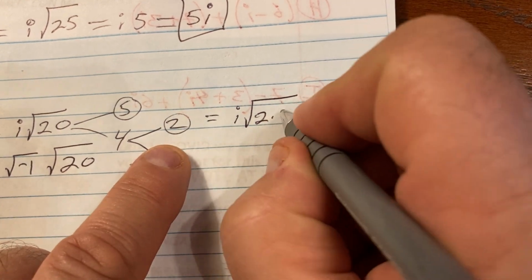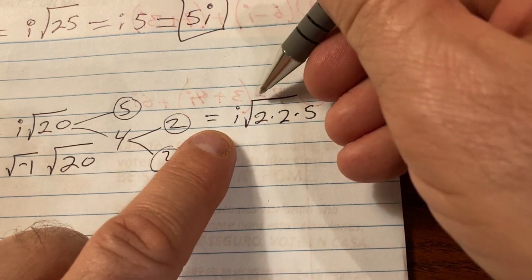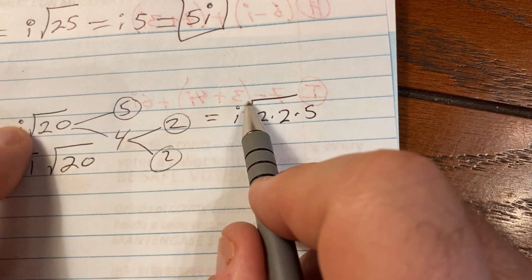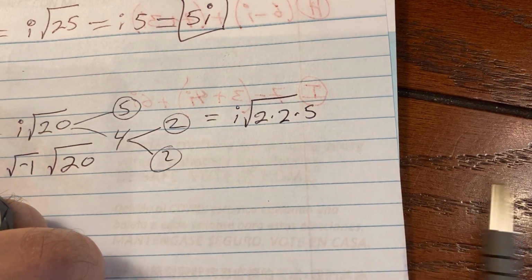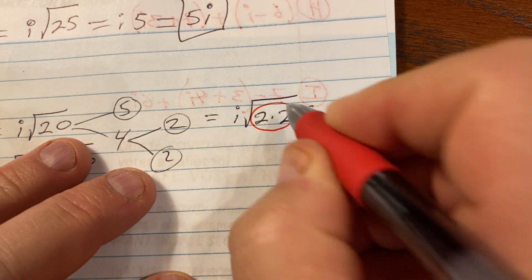There's 1, there's 2 2's, and a 5. What we're looking for is a square root. We're looking for an identical pair. Here's an identical pair. There is an identical pair.